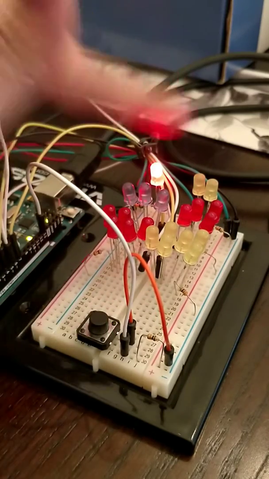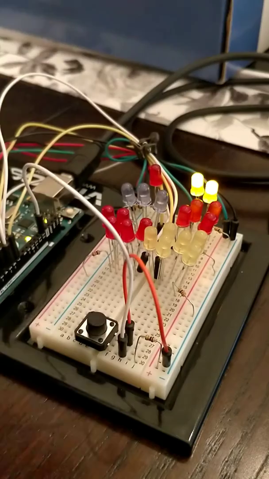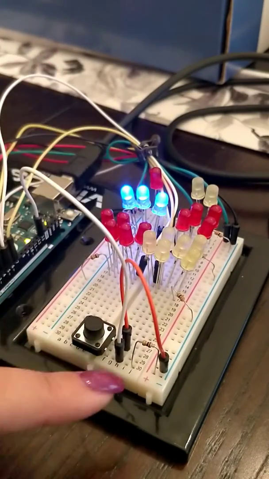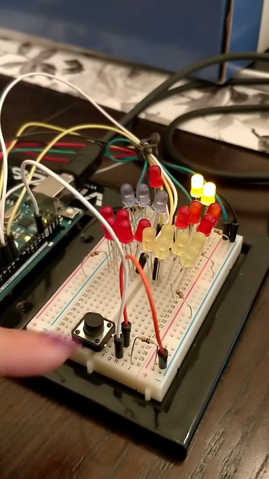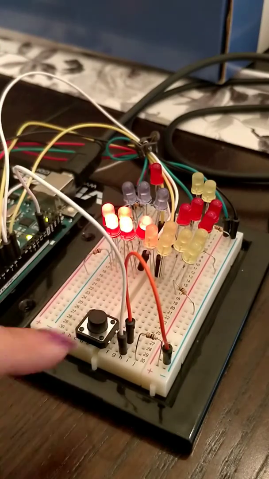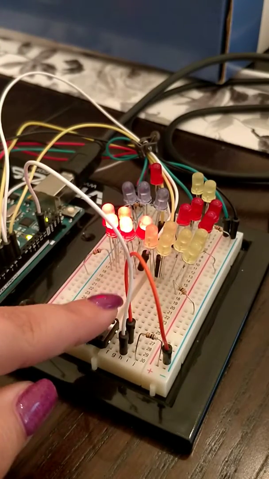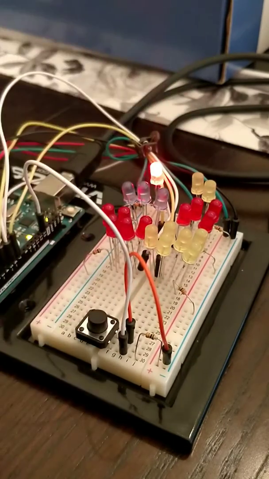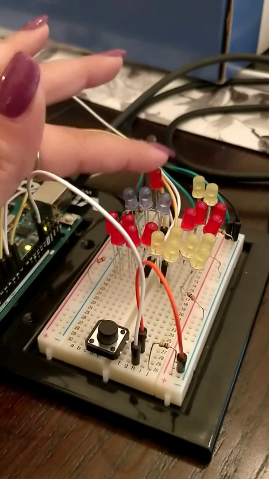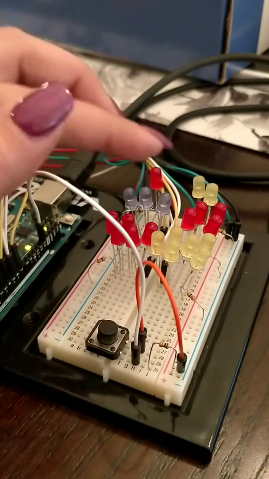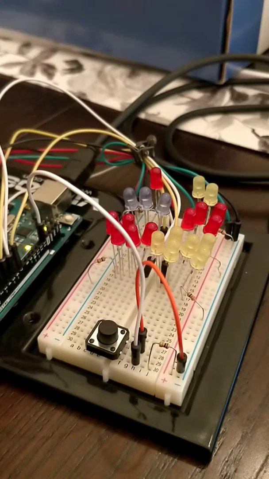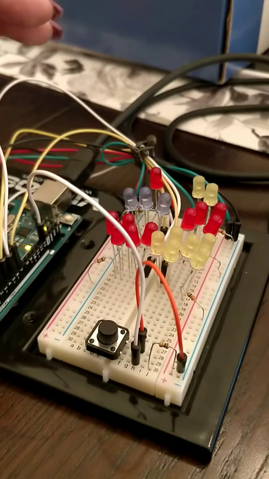All right, that was choose 1. That was choose 2. That was choose 3. That was choose 2. That was choose 5. That was choose 1.